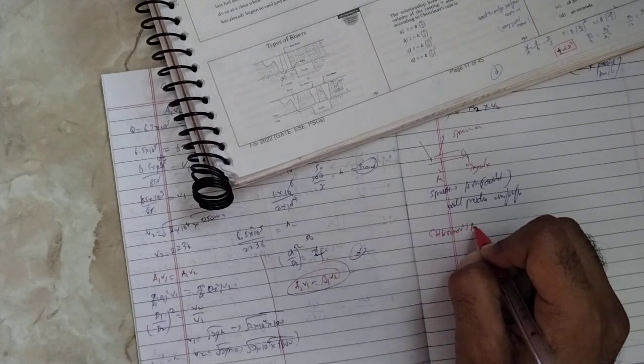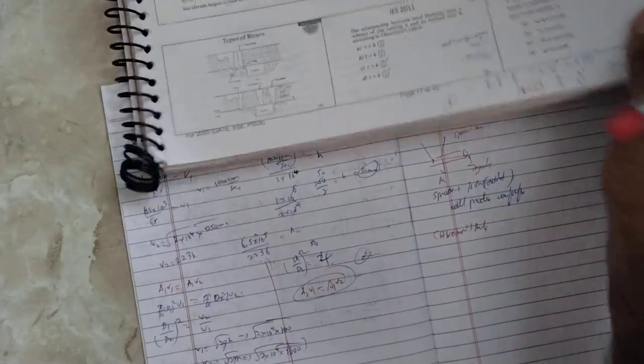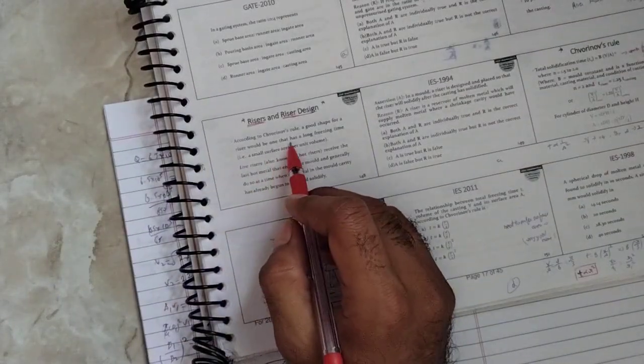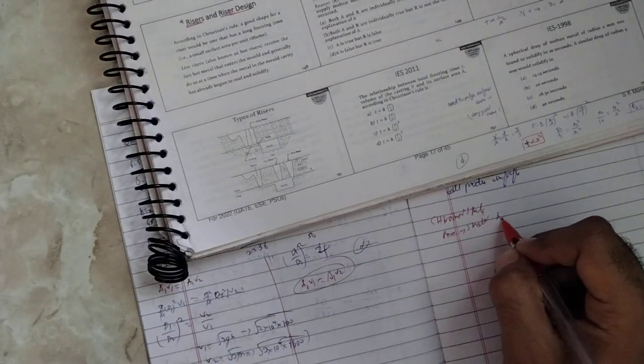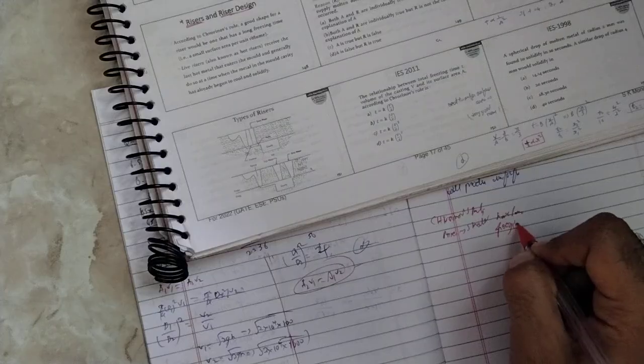Chvorinov's law, Chvorinov's rule. A good shape of the riser would be one that lasts as long as the casting. The riser should have a long freezing time.